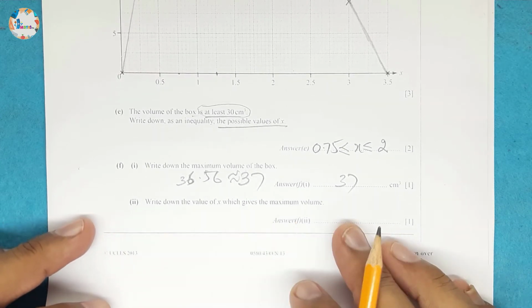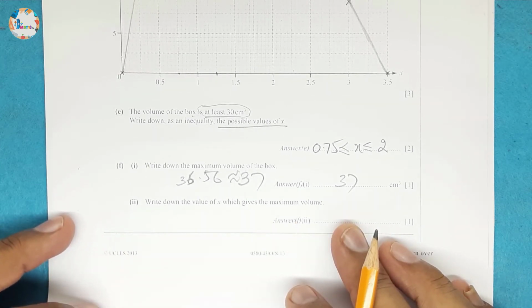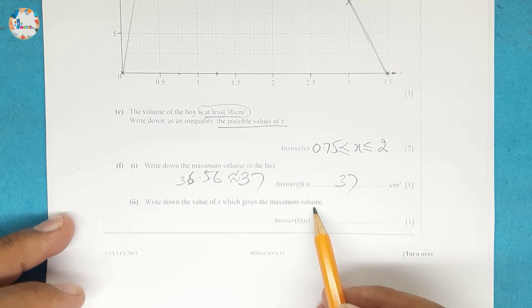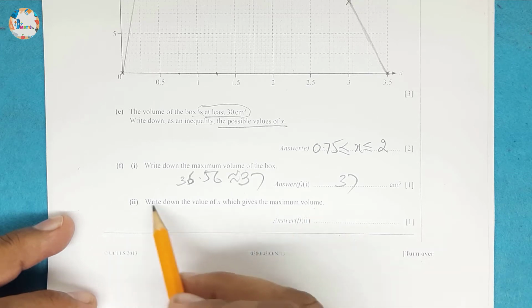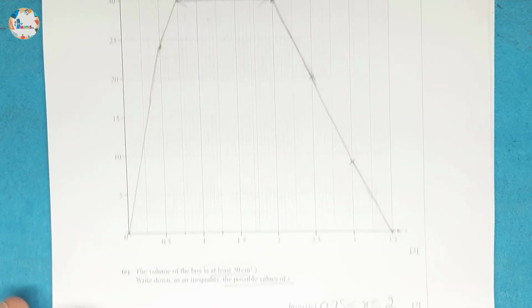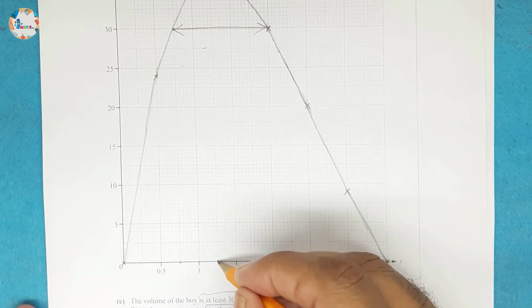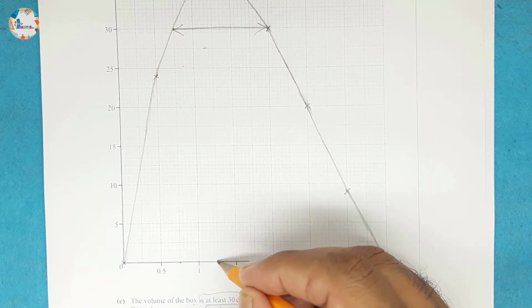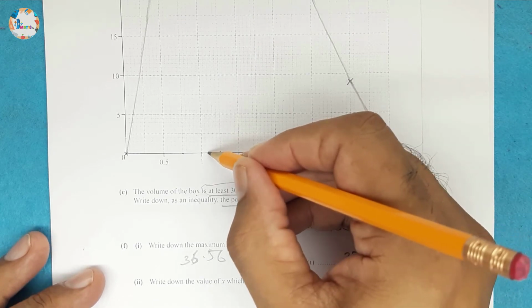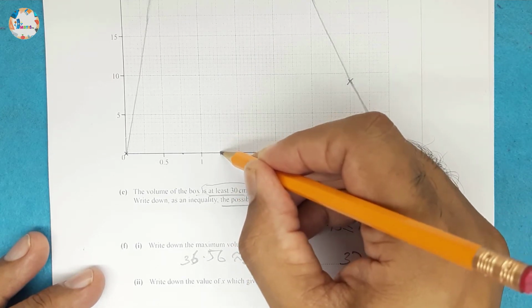So write down the value of x which gives the maximum value. So for the maximum value, we can take here 1.1, 1.2, 1.25.